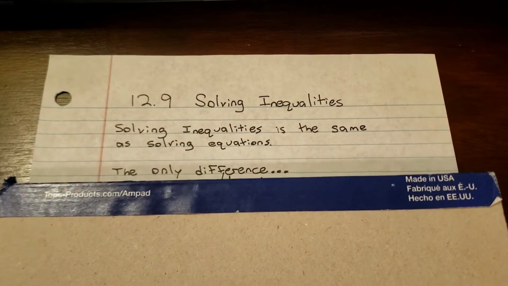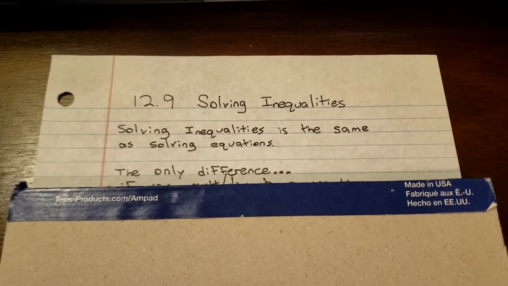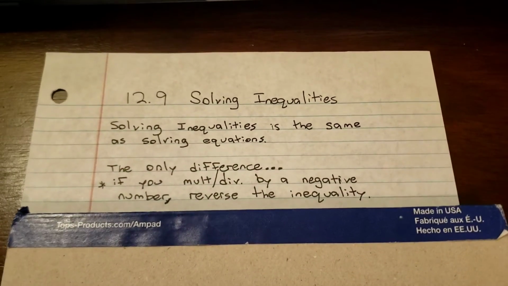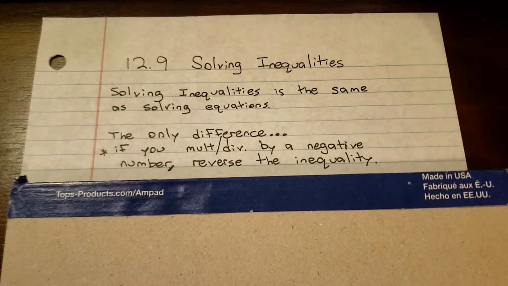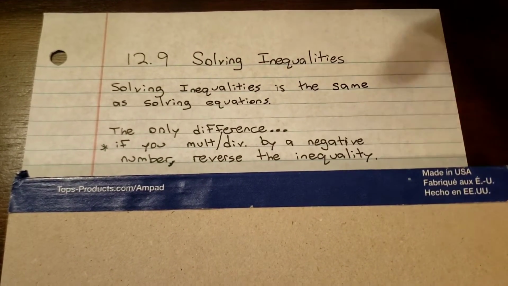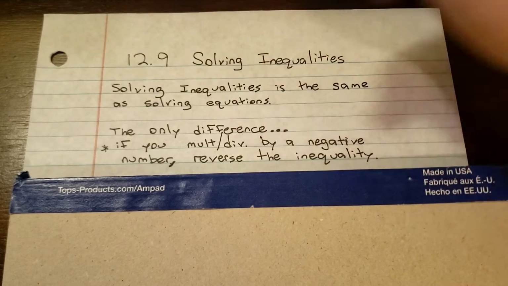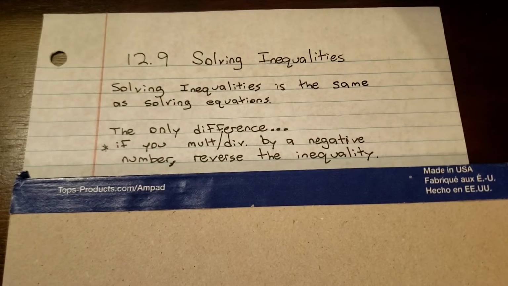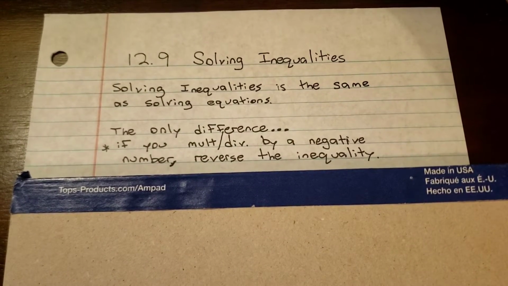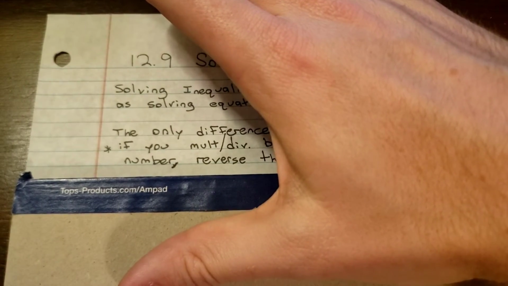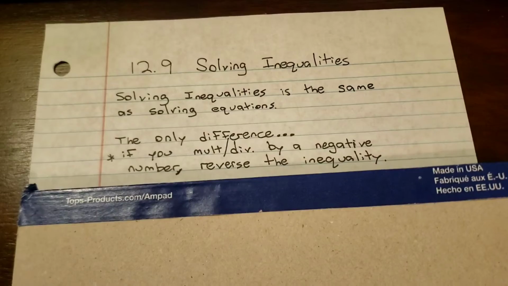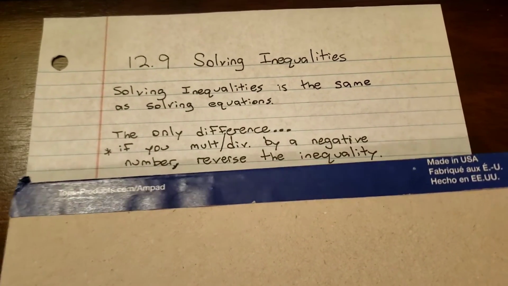Of course, there is a difference. Inequalities are different than equations because of the different signs that they have. Here's the key, and this is a big one. If you are multiplying or dividing by a negative number, then the sign, so let's say it's greater than, it's going to flip. It's really hard to do with my hand. I'll show you some examples to make sure that that makes sense.